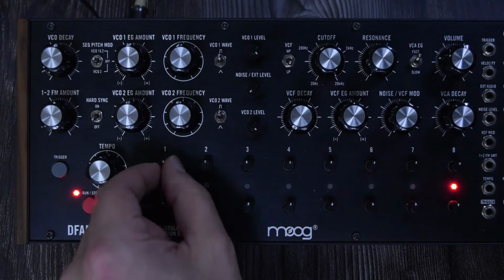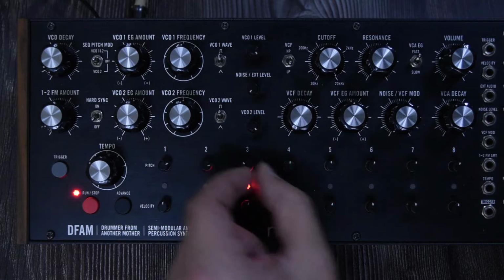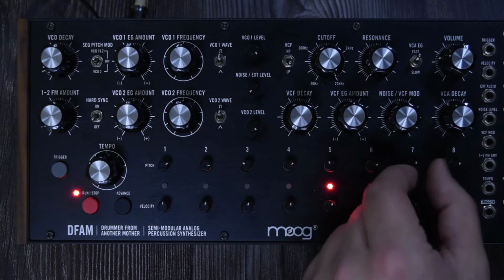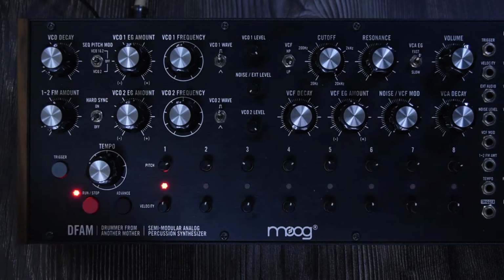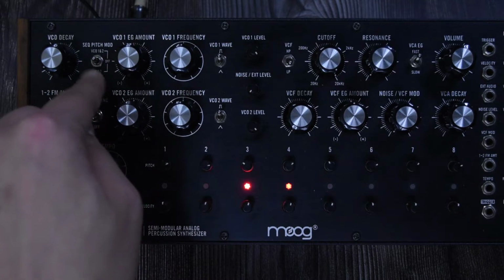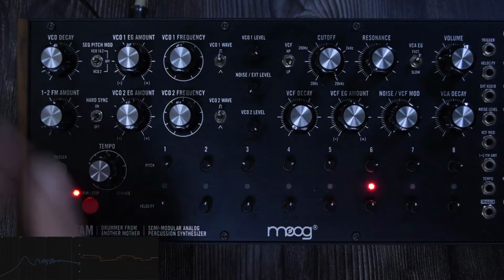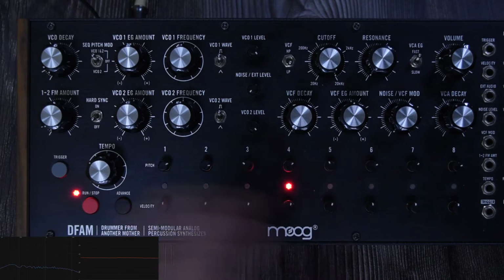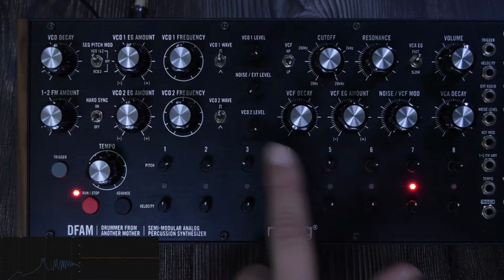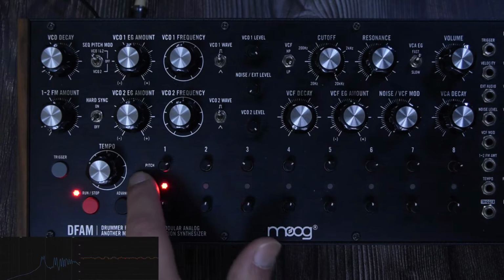If I play it and I start moving these controls, nothing happens. And it's because we have it in off. So we are choosing not to do pitch modulation with this. So again, that's how it works. Now you have other options. You can go to 1 and 2, and you're going to be modulating both oscillators. Notice that the pitch goes up and down. This is what we can do with this one, with the pitch row.